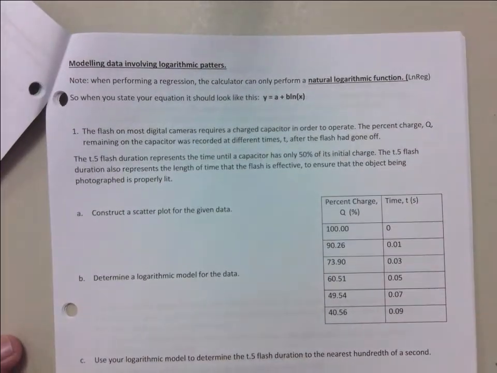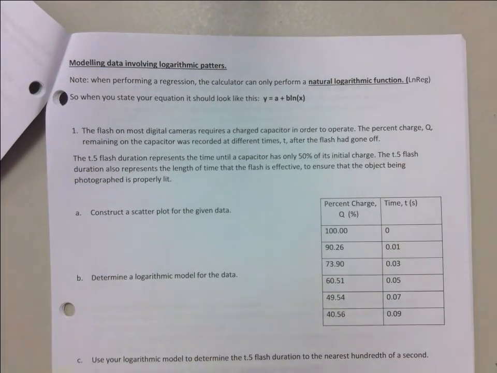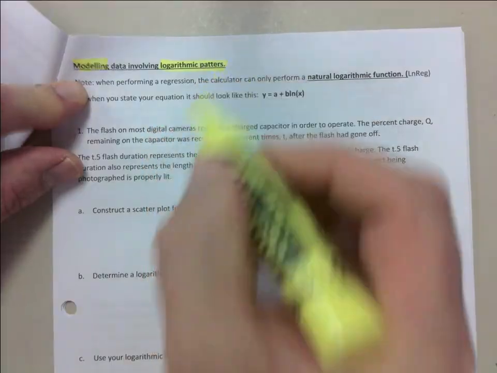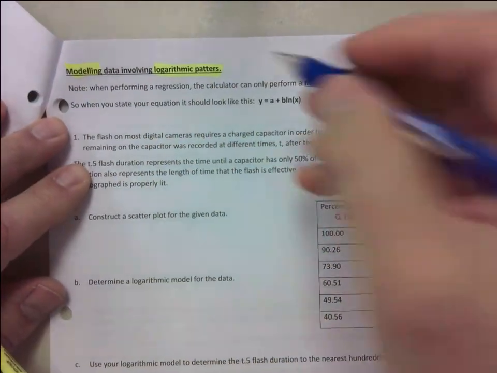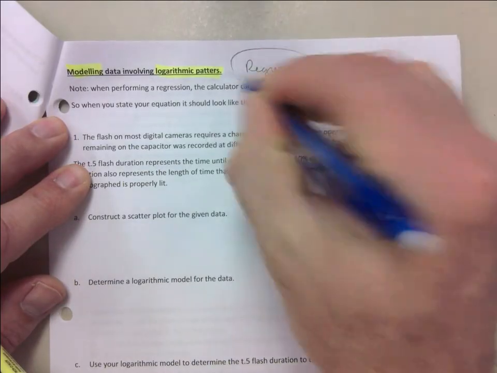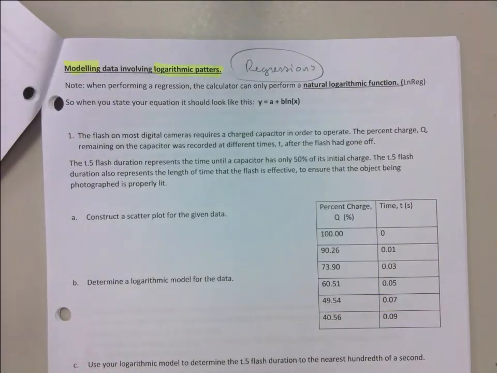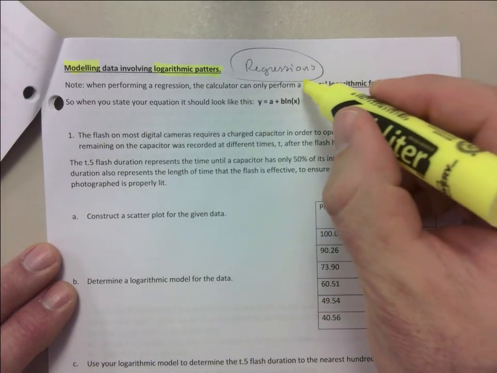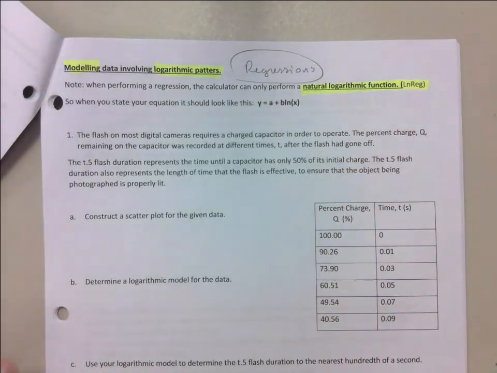We're gonna do regressions, right? We're modeling logarithmic patterns. So just write down regressions. And note that when you do logarithmic regressions, the only option that our calculator gives us is natural logs. So ln reg. And your equation should look like that.